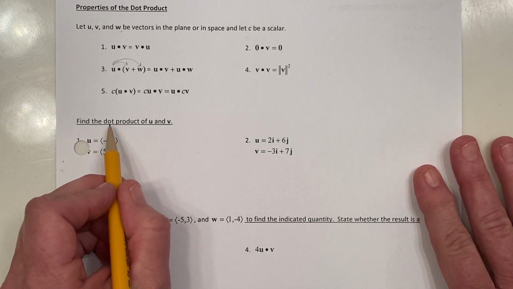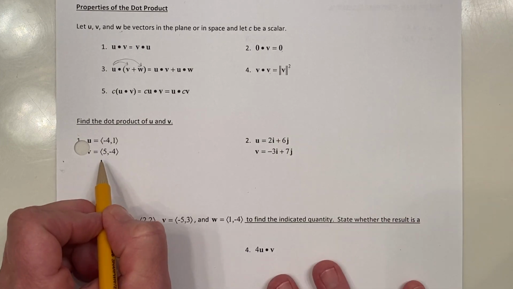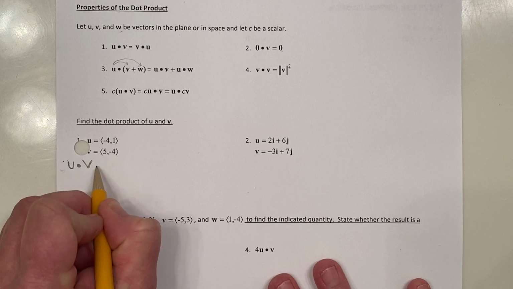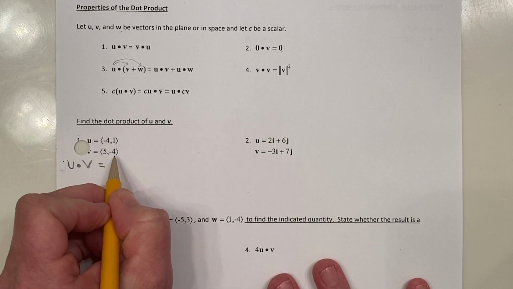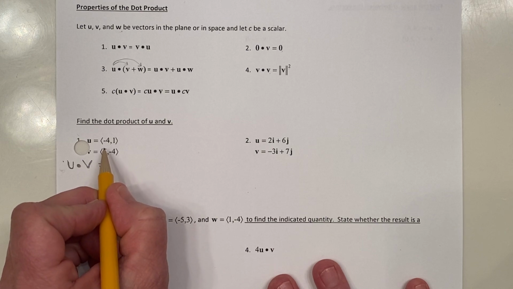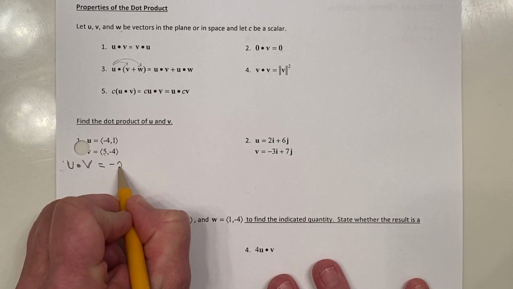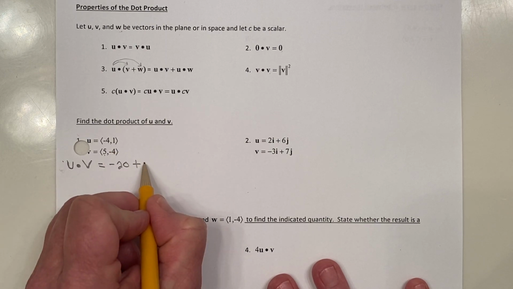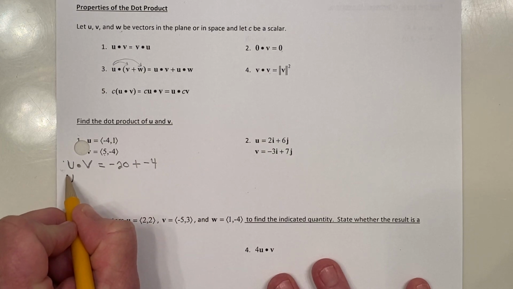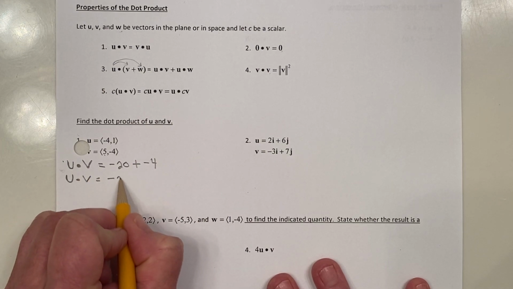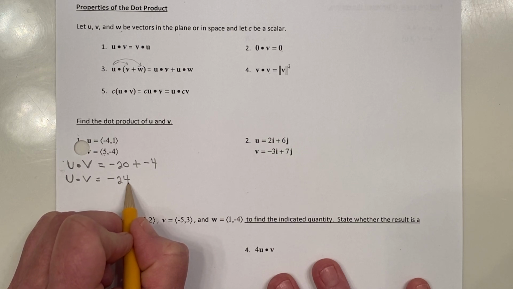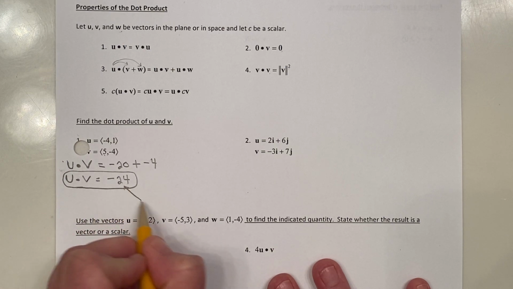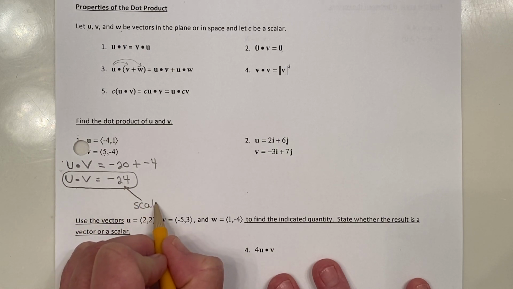The directions are finding the dot product of u and v. So here we have u and v. So the notation is u dot v. And so what we do is we multiply the x components. So -4 times 5 is -20. Plus, as part of the formula up above, the y components multiplied would be -4. So we get an answer of -24. So notice that the dot product of two vectors is actually, the answer is a number, or what we call a scalar.